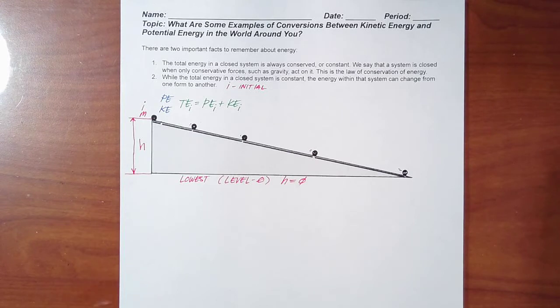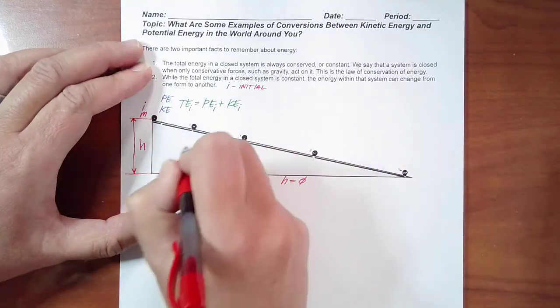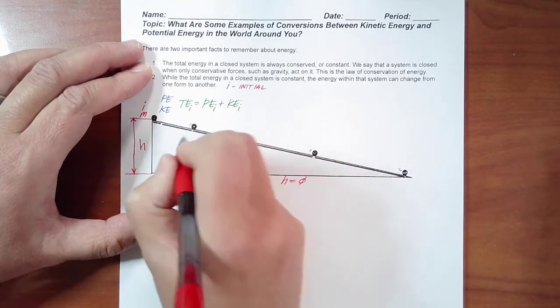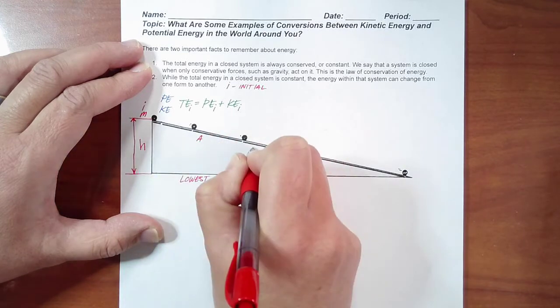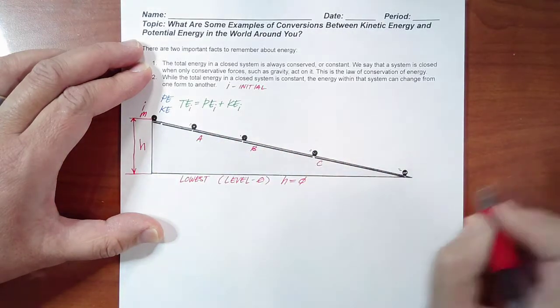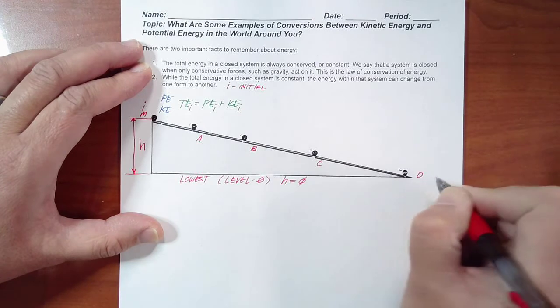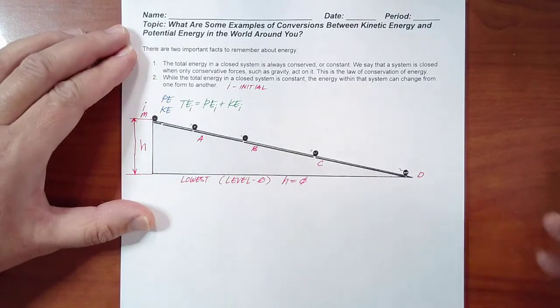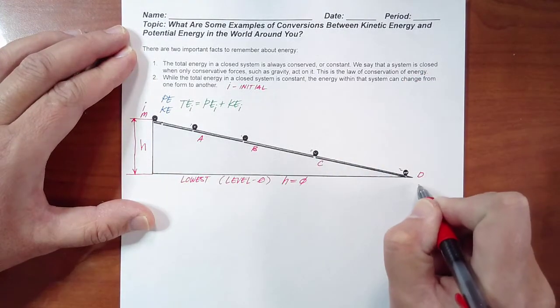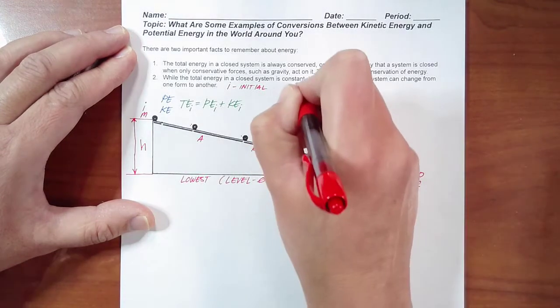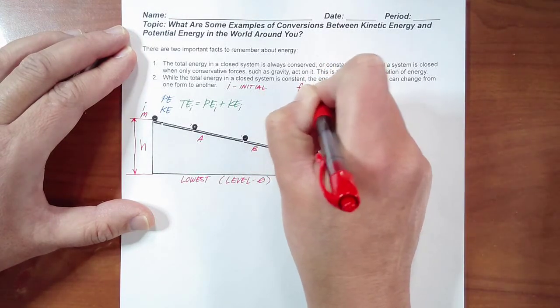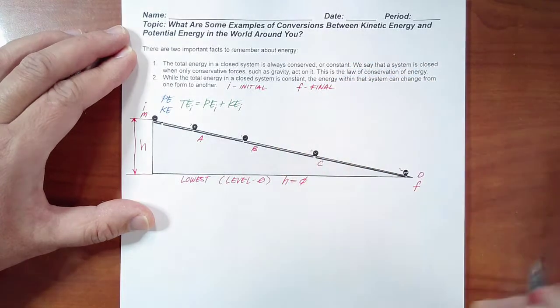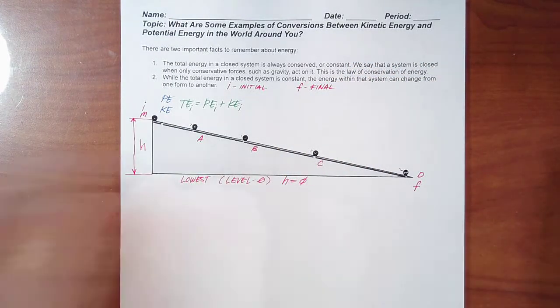Now, we might have different points in this situation. Maybe I can call this one point A, this one point B, point C, and of course the last one is point D. Point D, in this case, I can consider as my final, so we can also call it F. F represents final. It means this is the final position or final point along the ramp, or along the contraption. In our case, this is a ramp.